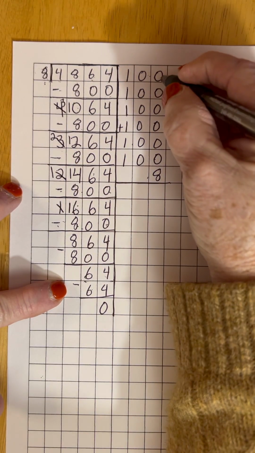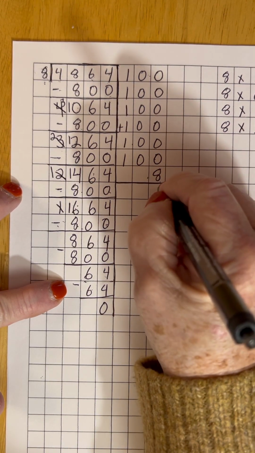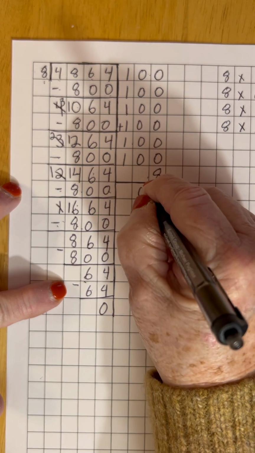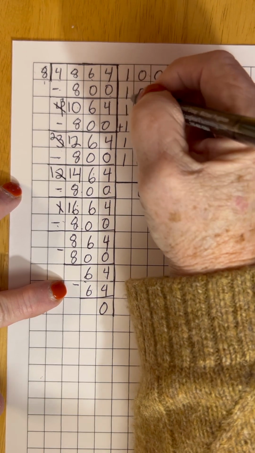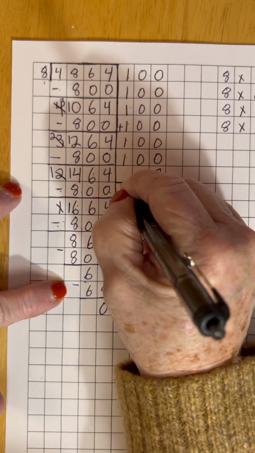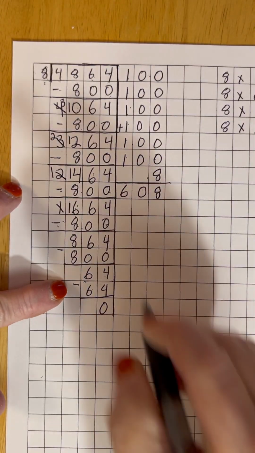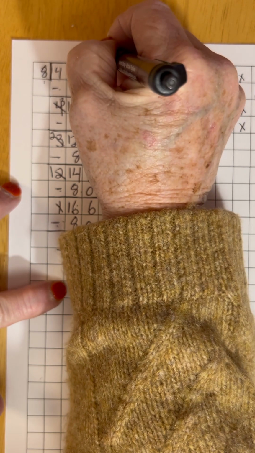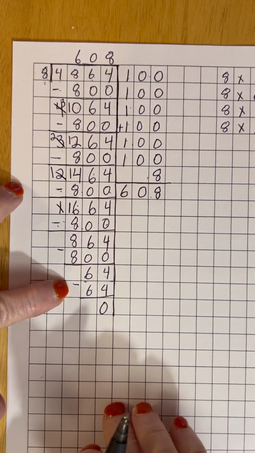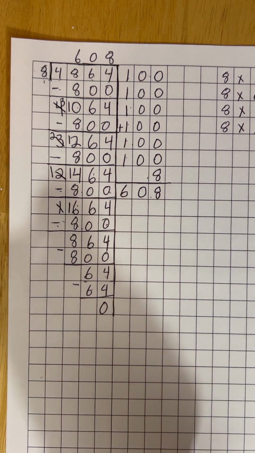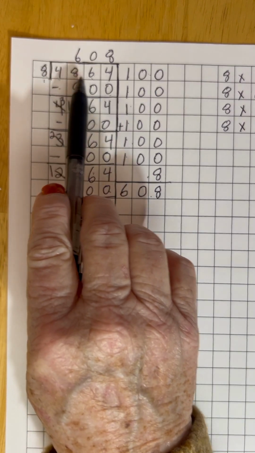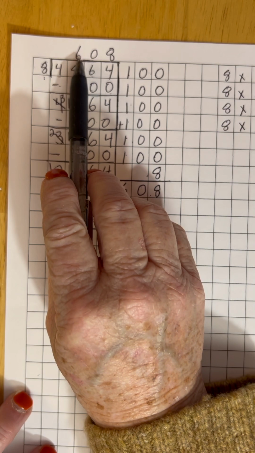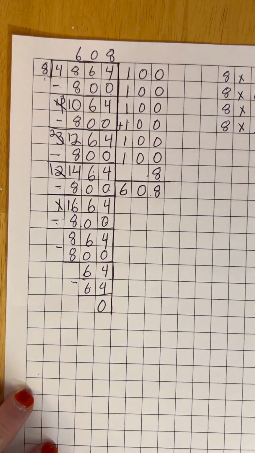All right, so all these zeros plus 8 is 8. I don't have any 10s. And I have 1, 2, 3, 4, 5, 6 hundreds. 608, so I'm going to put my answer up here. And I know that 4,864 divided by 8 equals 608.